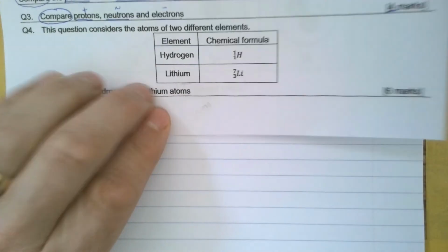So first thing we do is we draw our bullet points. So 1, 2, 3, 4. By drawing those 4 bullet points, I'm going to make sure that I give my brain time to start thinking about the answers.